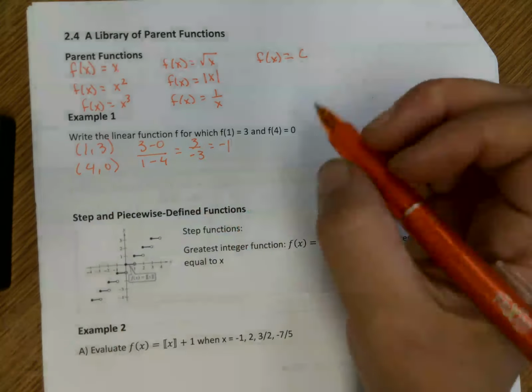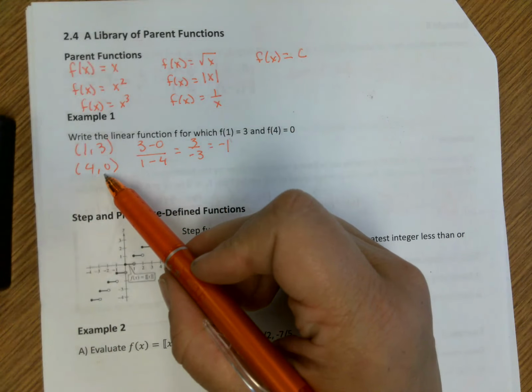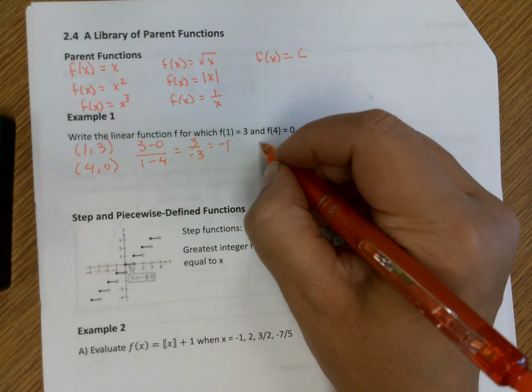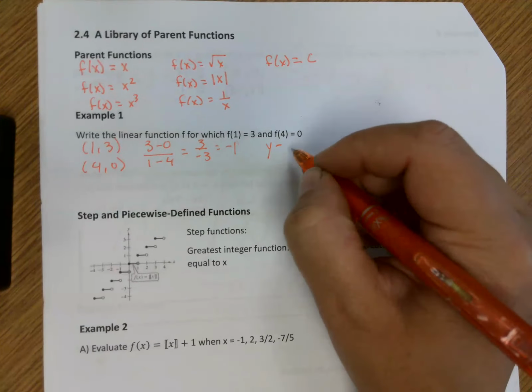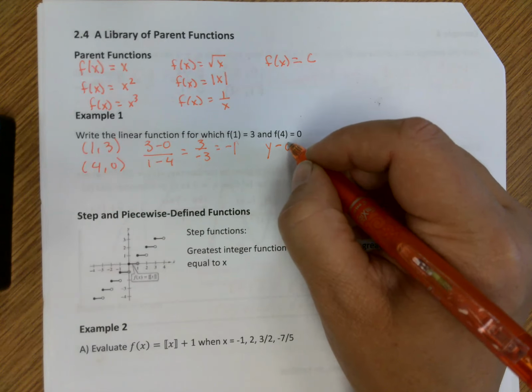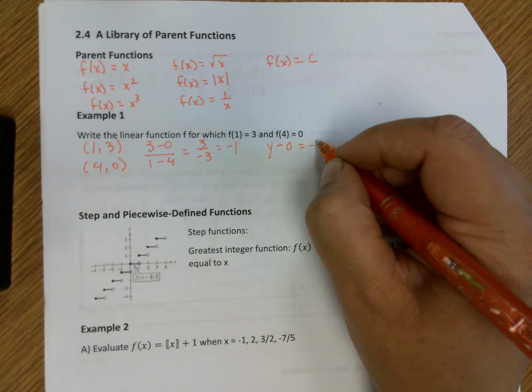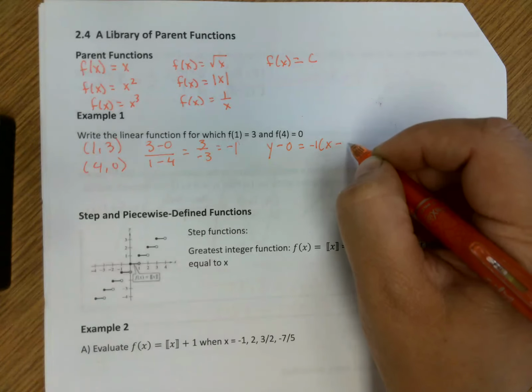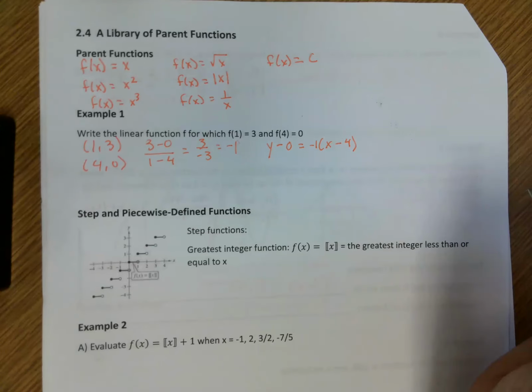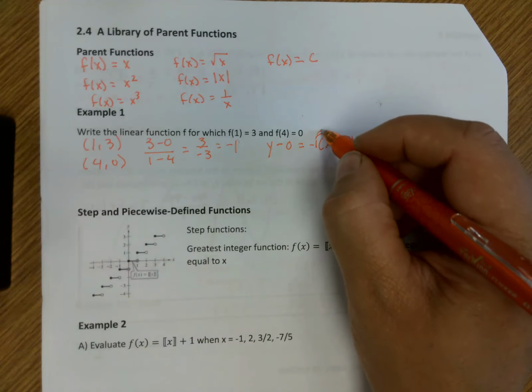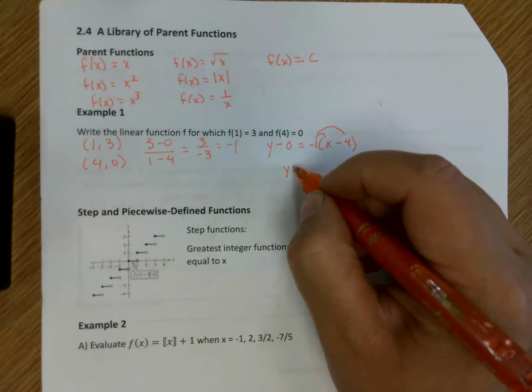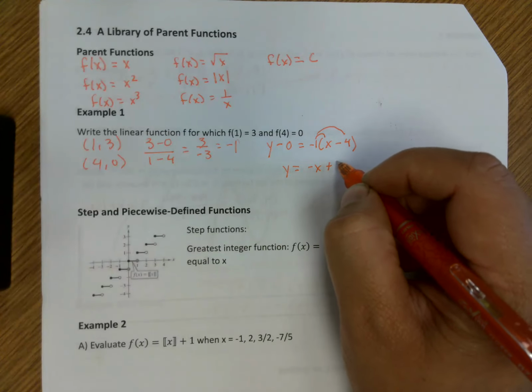Now, I'm going to use my equation to find my b. I'm going to use this one because it looks like it's going to be the easiest. I can do this two ways. y minus y1, which my y1 is 0, equal to my slope, x minus x1, which is equal to 4. And I distribute. So I get y is equal to negative x plus 4.